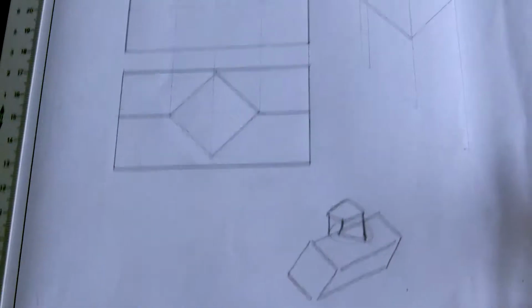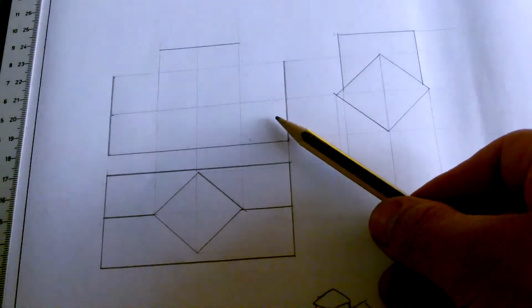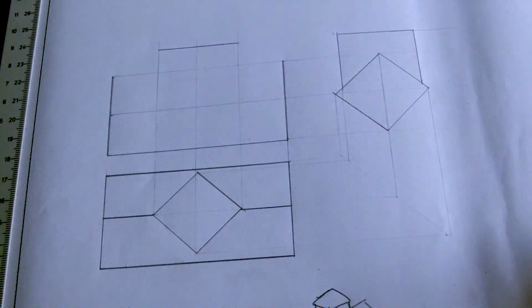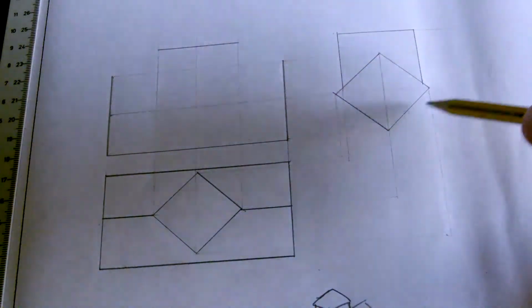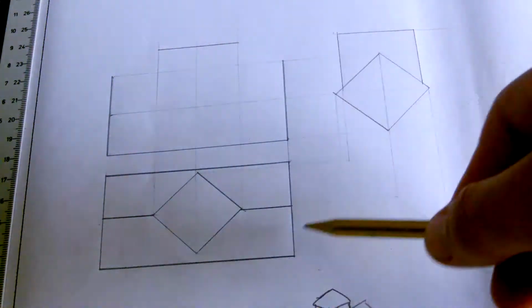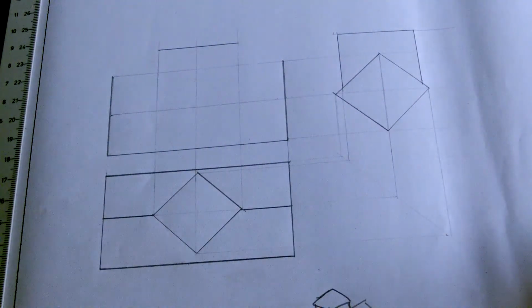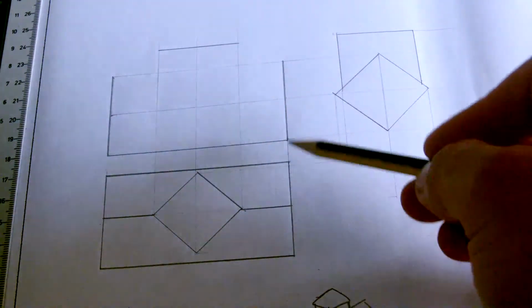So back to the orthographic views. My front view is the only view that requires more work, that's incomplete, because this view is finished, there's no work done there, and this view is finished as well, nothing to add to that. So in a question like this, what you have to do is look at the prism. Generally it is the smaller prism. The smaller prism, all its faces are in contact with the larger prism.